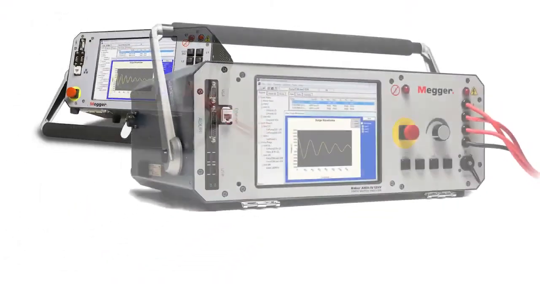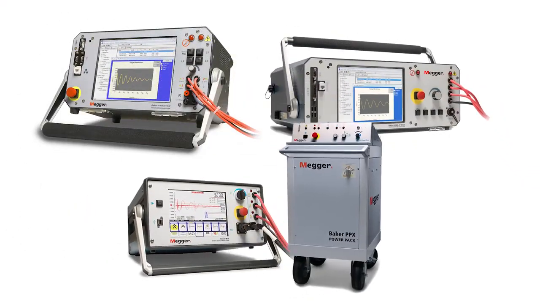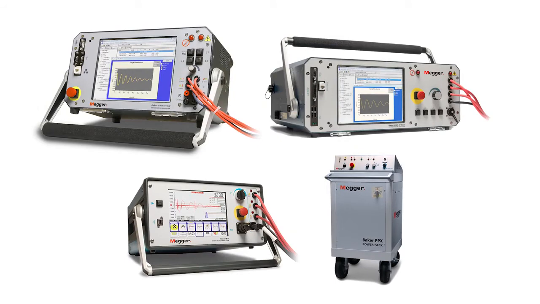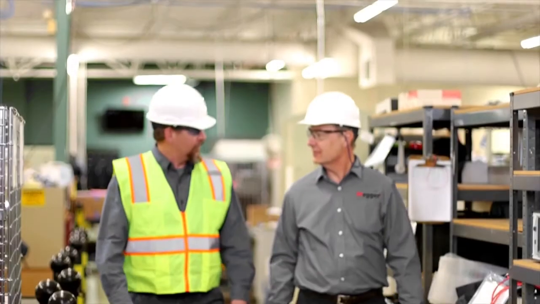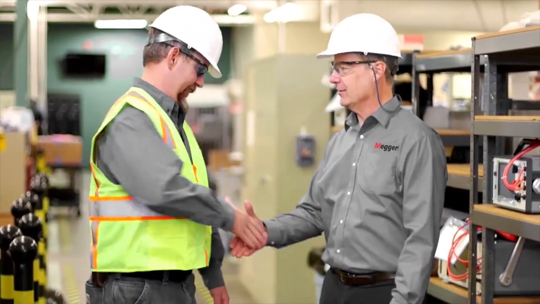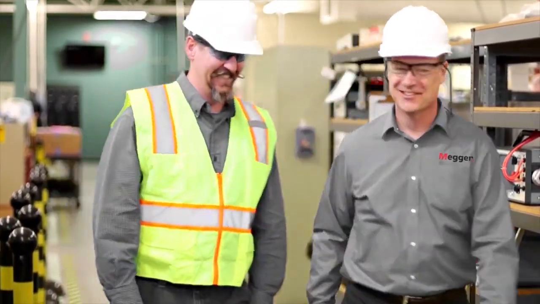Megger static motor analyzers provide complete non-destructive testing of the motor insulation system and winding construction in accordance with IEEE and IEC industry standards. This key information gives you early warning of insulation weakness, avoiding unplanned downtime.